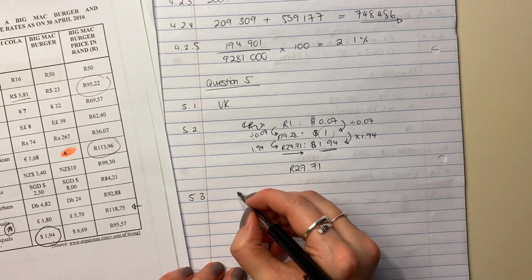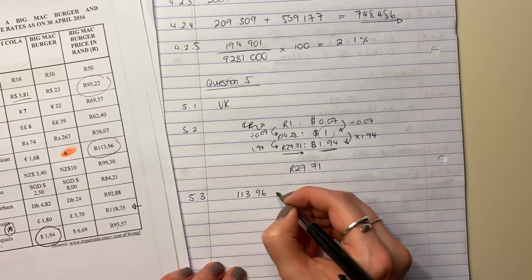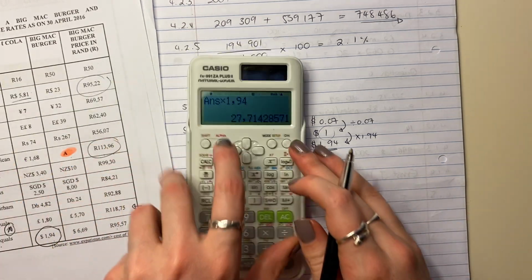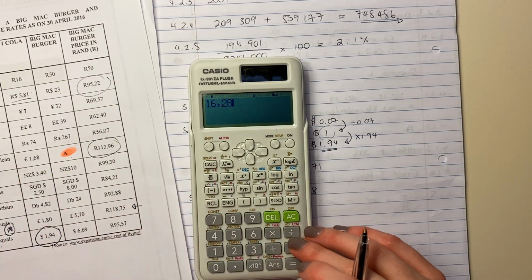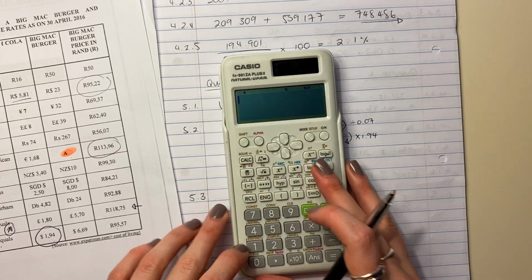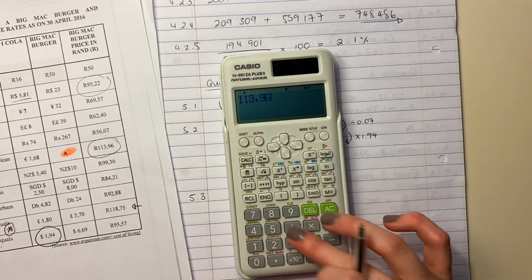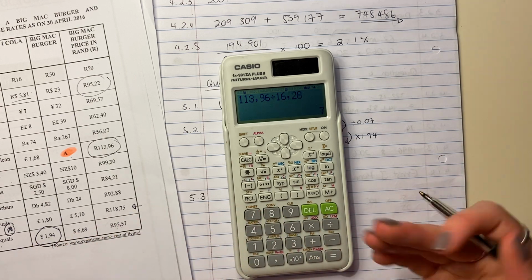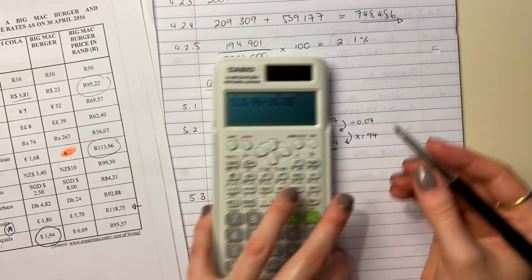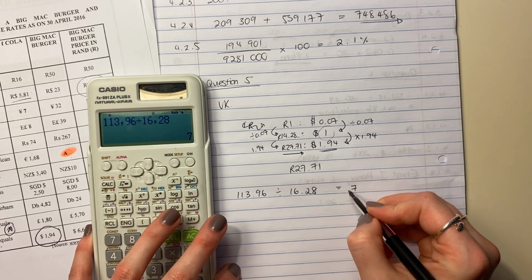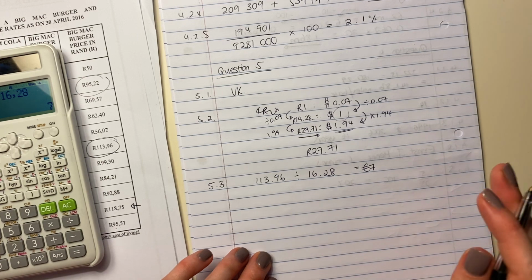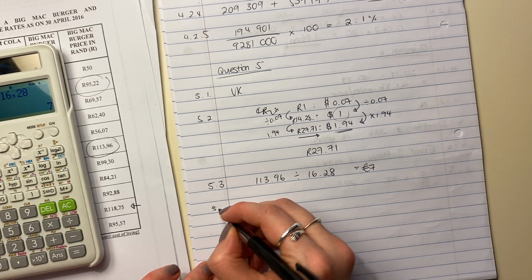So let's go and write this over here. We're going to say 113.96, and we're going to divide it by 16.28, okay? If you want to do this in the same way I did the previous question, you're welcome to do that. But I also want to show you sometimes different representations so that when you're doing a question, you're like, oh, I remember Margie did it this way, or she did it this way. Okay, so there we go. The answer is €7. The sign for euro is this, or you can just say euros. Okay, so that's that. We're doing quite well.